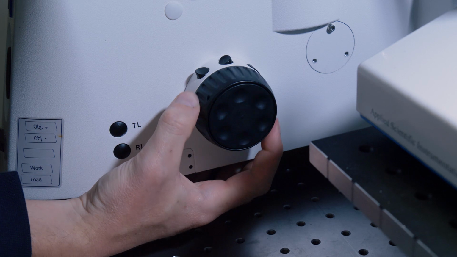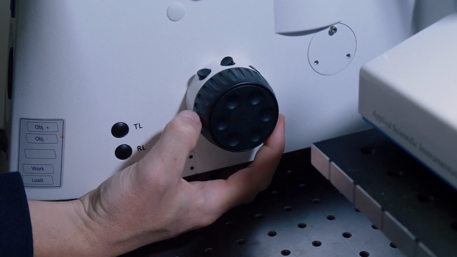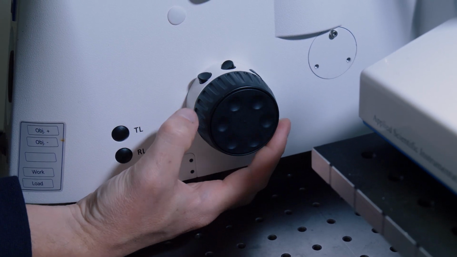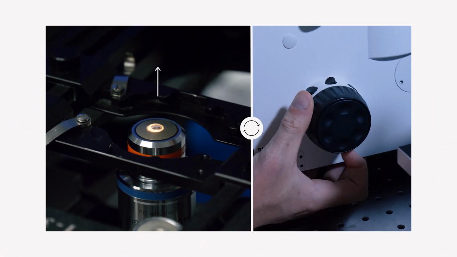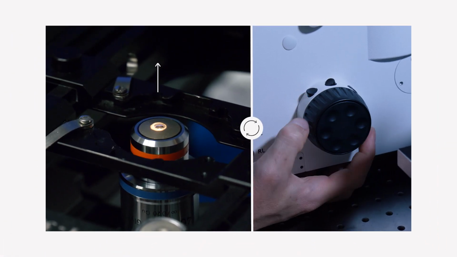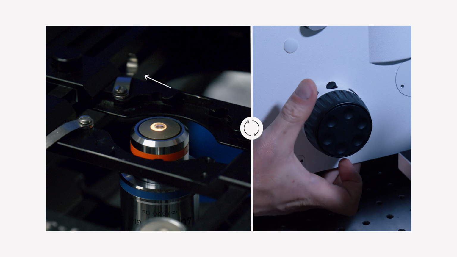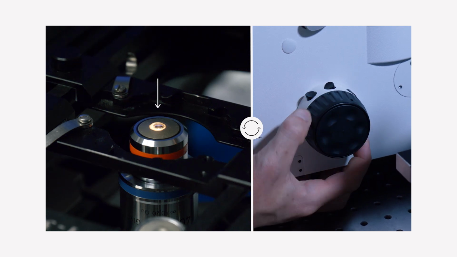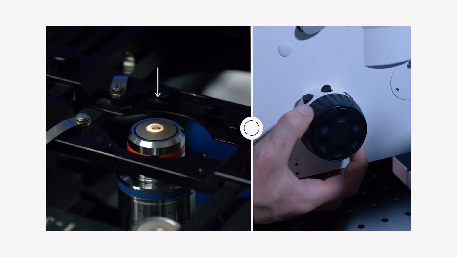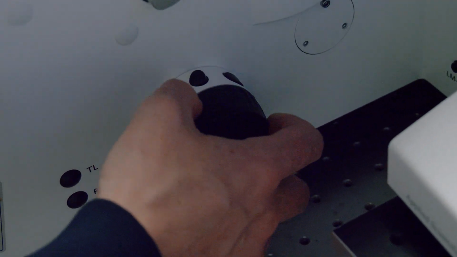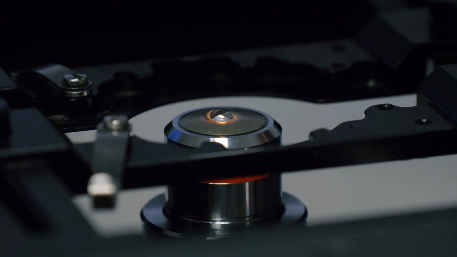Use the coarse focus adjustment knob located on the right side of the microscope to adjust the height of the objective. Turn clockwise towards the back of the microscope to raise the objective, and turn counterclockwise, so towards the front of the microscope, to lower the objective. Make sure that the objective is below the stage.